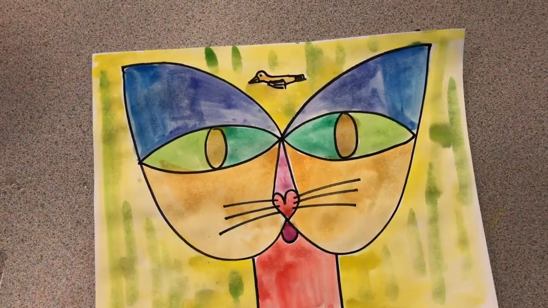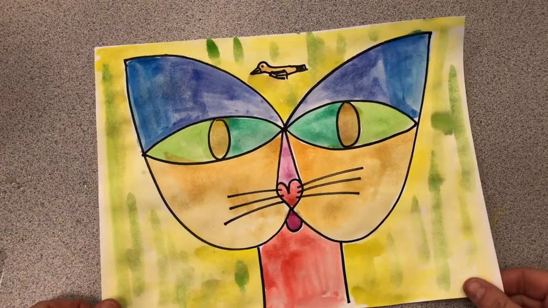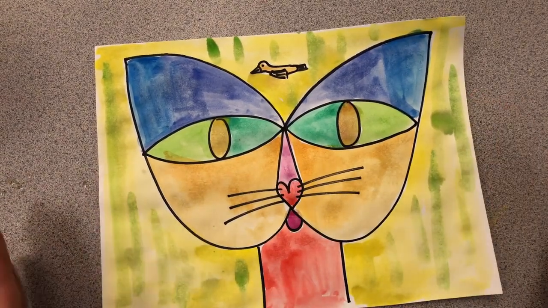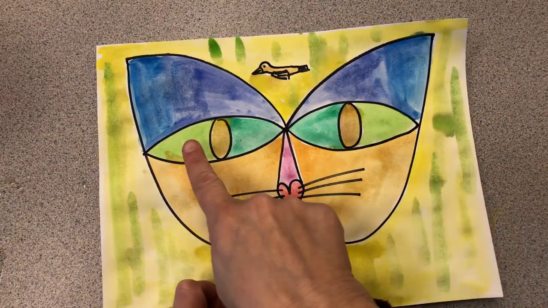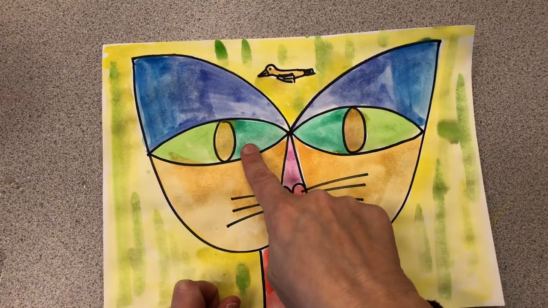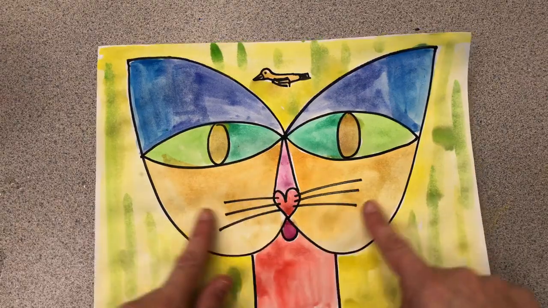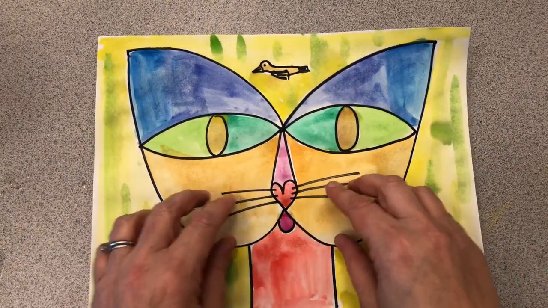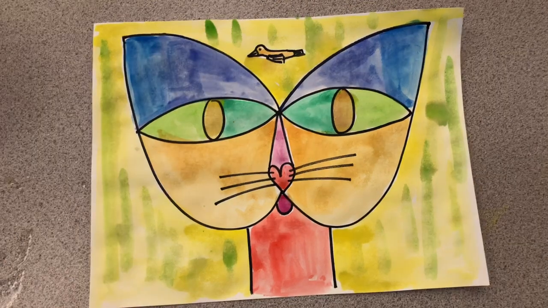All right, so I am finished with my cat and bird picture. When I was painting it, I really did try and keep it balanced, like the same on both sides. So I used a light green on this side and then a light green on the opposite side, a dark green over here and a dark green over here. Both of the eyes are the same color and the face is the same color over here and the ears are the same color. If you wanted to do it that way, that's great.